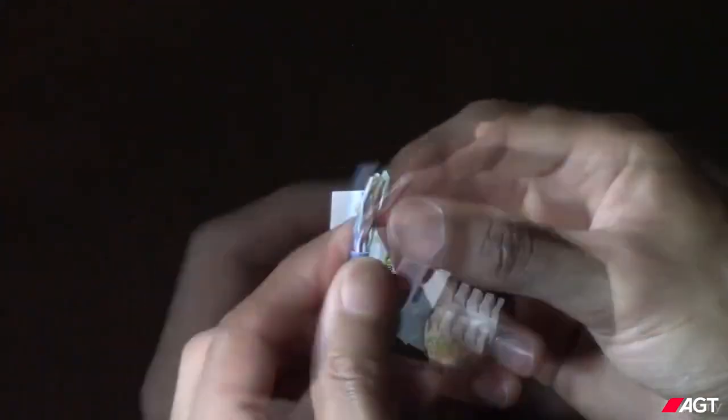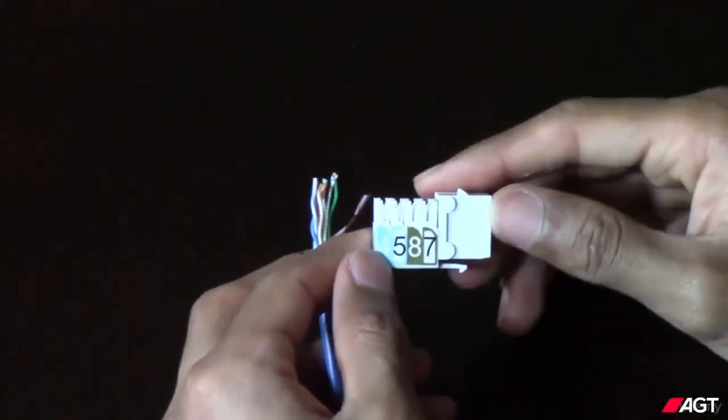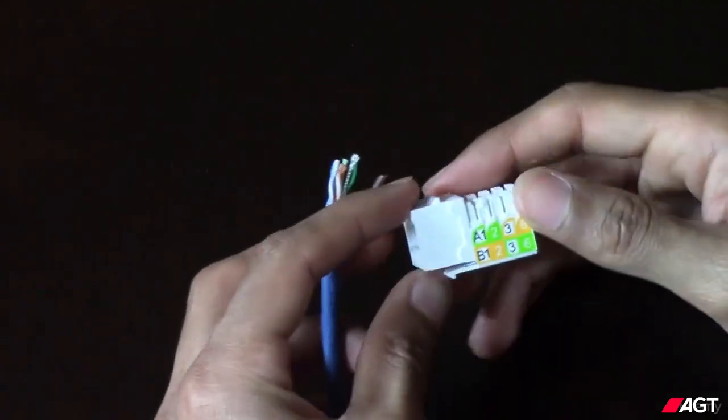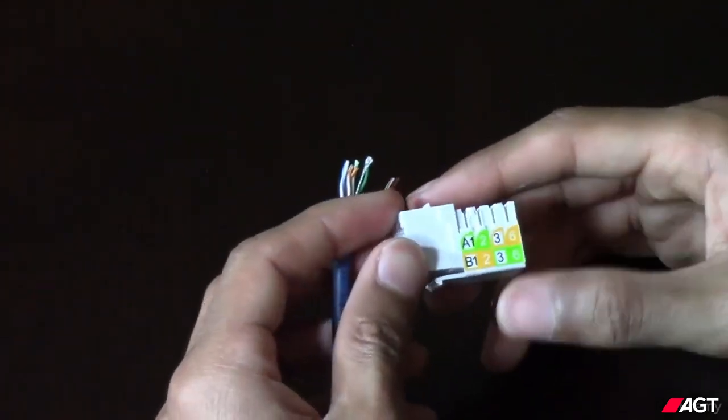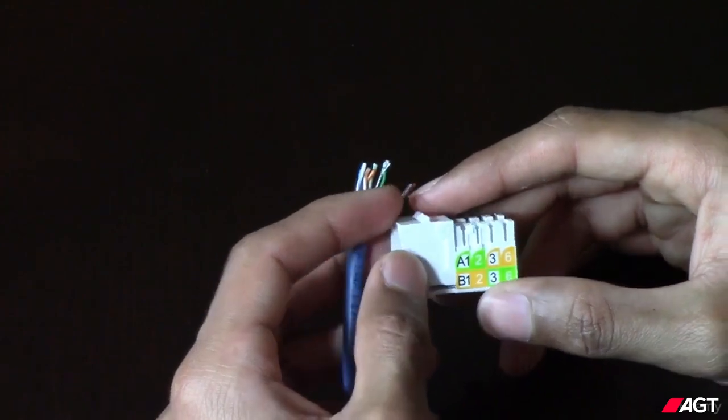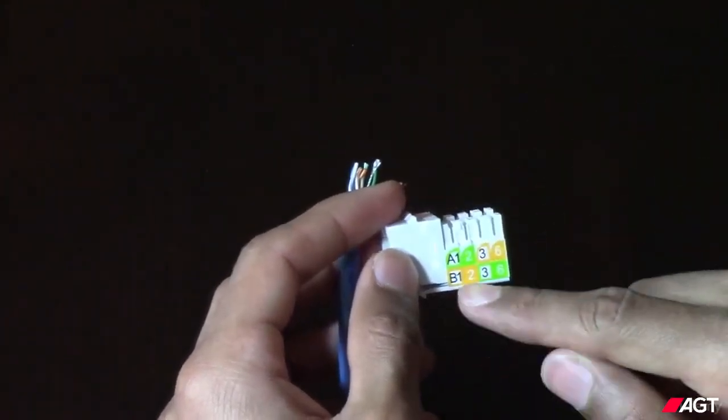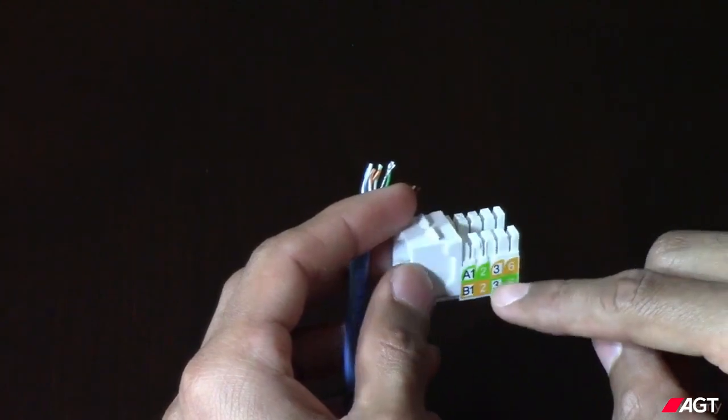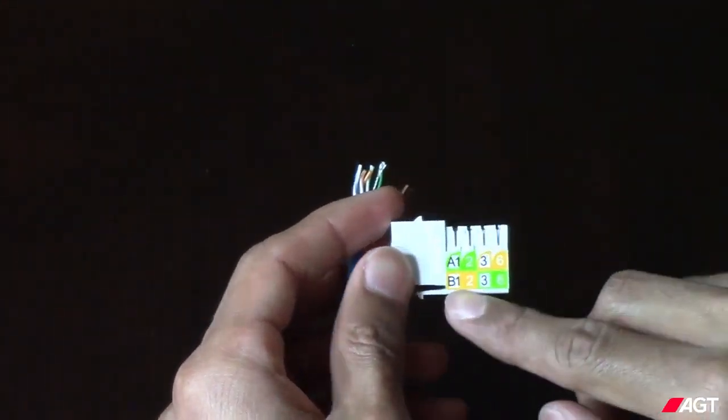that I used before. So grab the jack and you'll notice that there's an A pattern and B pattern prominently displayed on each side of the jack. As you can clearly see, the top is the A pattern and the bottom is the B pattern. Just like with the connectors, we'll be using the B pattern.